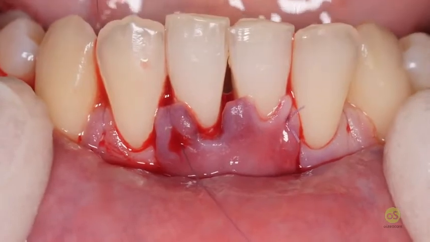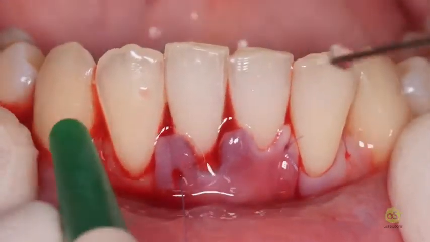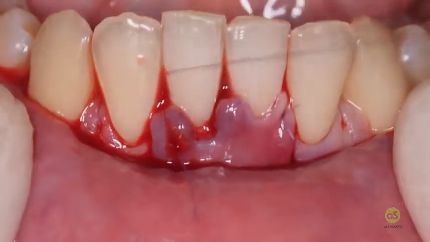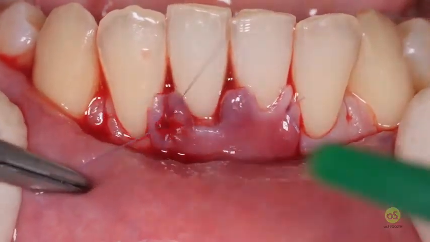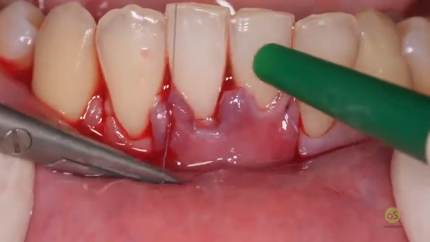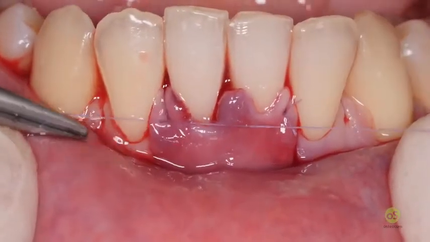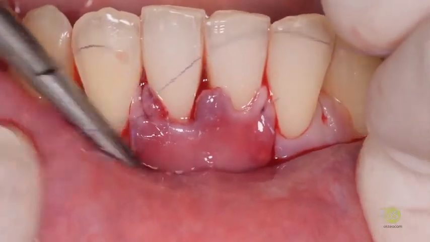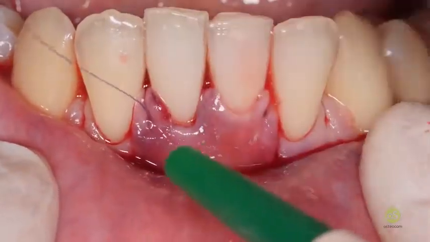Now I go back to the starting point below the contact area, and again I will close this second papilla, trying to make this compression in the middle, but without pulling it too much. It's just a positioning of the papilla in the final position that will be done again once the vertical release incision is closed. And you can see that the interincisor papilla is in the final position.